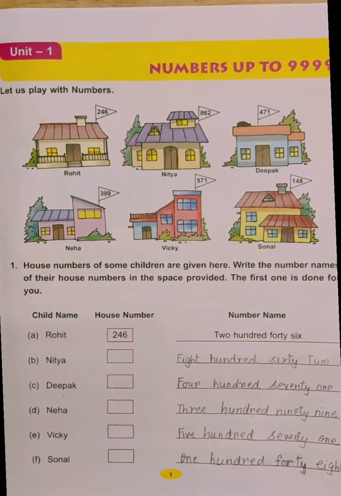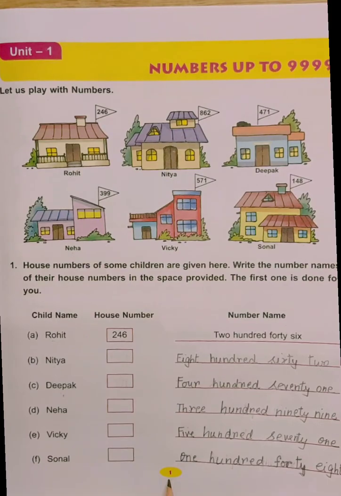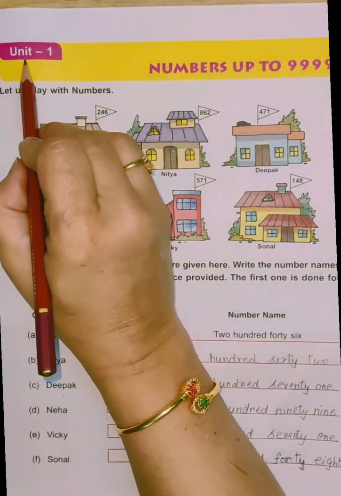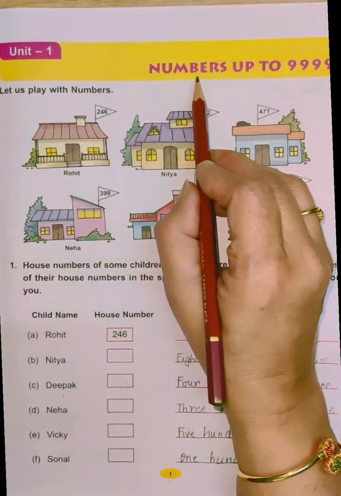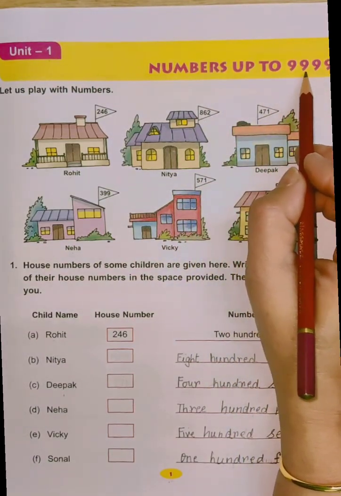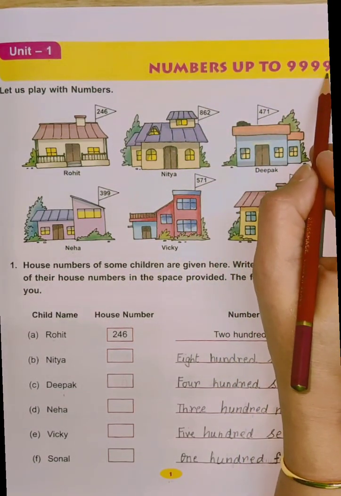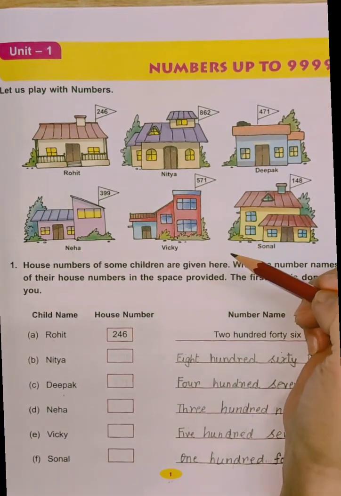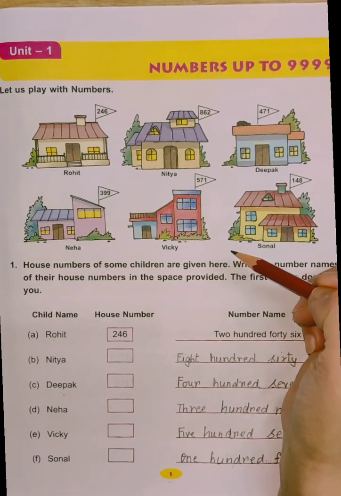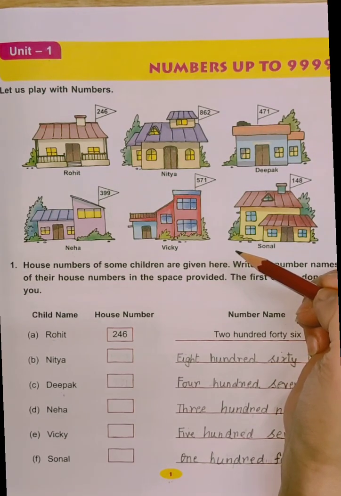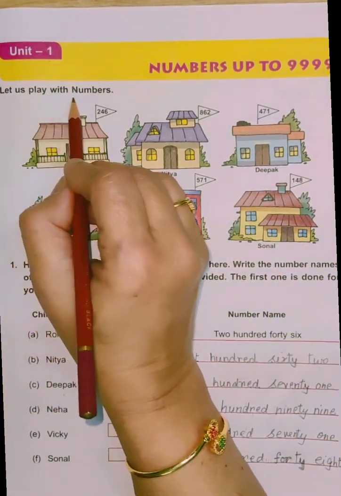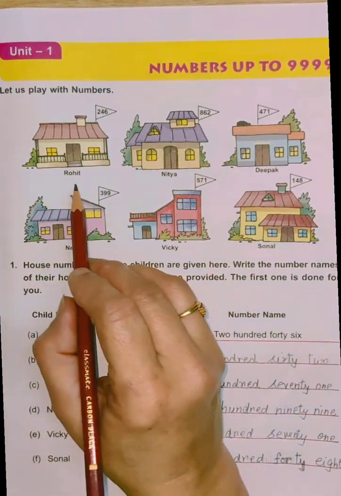Welcome back, children. Please open page 1 of your primary mathematics. Today we will do unit 1, topic numbers up to 9999. In this page, we'll be revising the previous concepts, the concepts which you have already done in your second standard. Let us play with numbers.